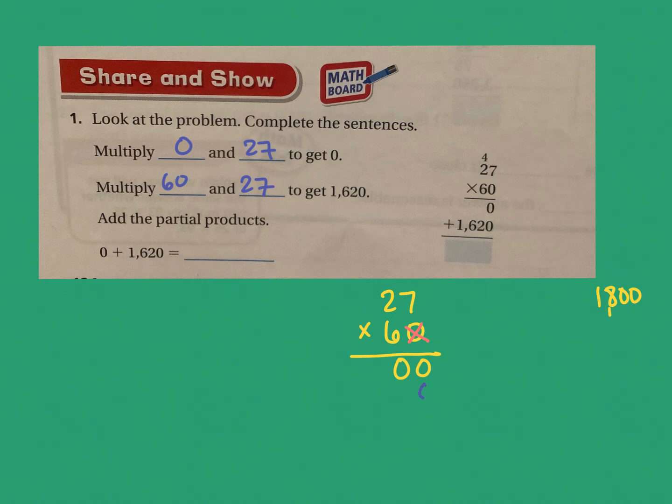So that you don't forget, go ahead and put that 0 right there. And then you don't have to worry about the 0 anymore. It's done. You can forget about it, and we can just do the multiplication. 6 times 7 is 42. And 6 times 2 is 12, plus 4, 13, 14, 15, 16.